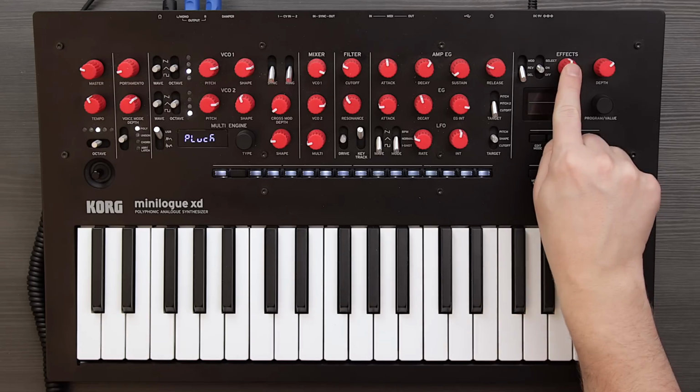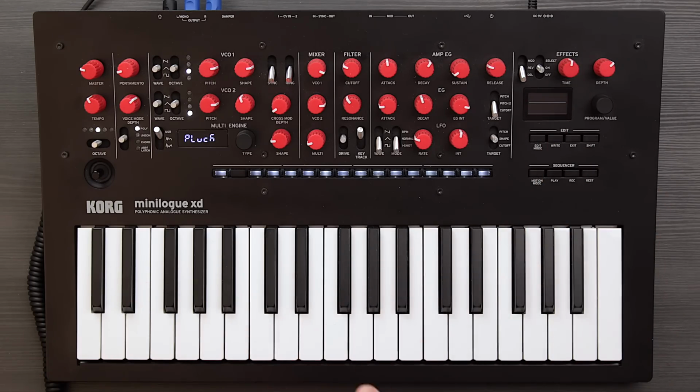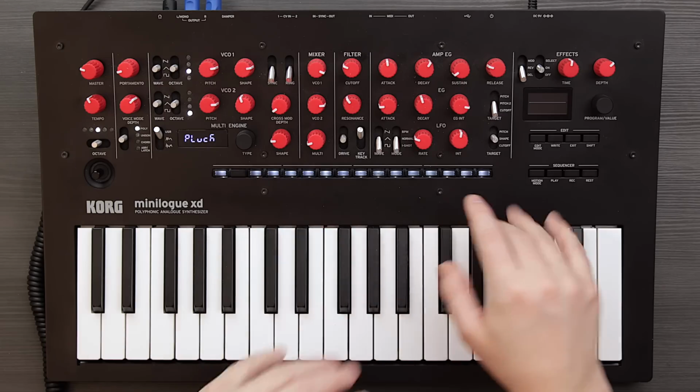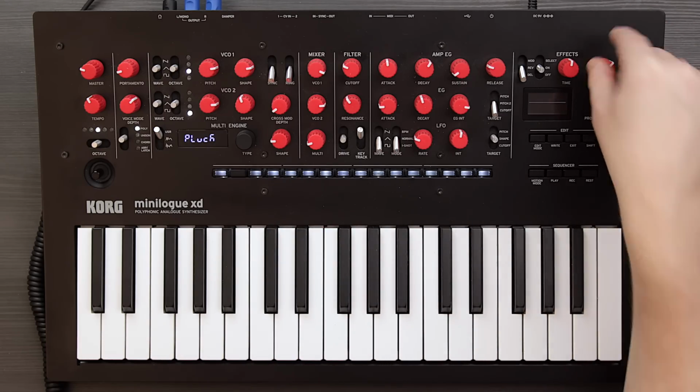So on this delay we have delay time from 6 milliseconds to 6 seconds. So that's so long compared to the internal delays. And then we also of course have a feedback knob here.